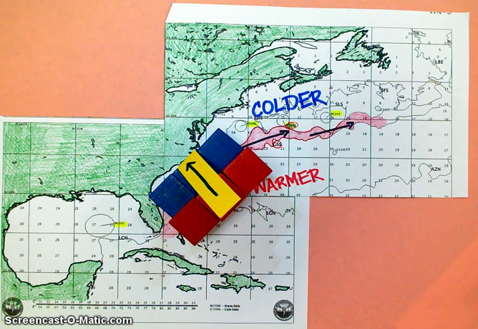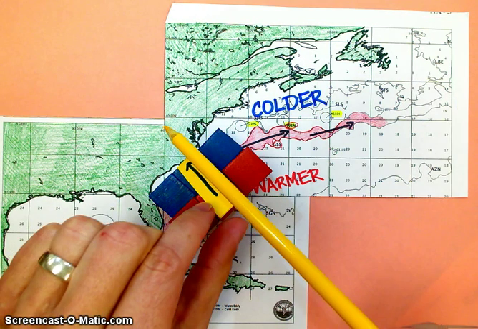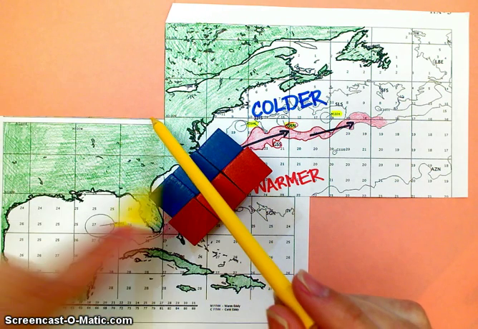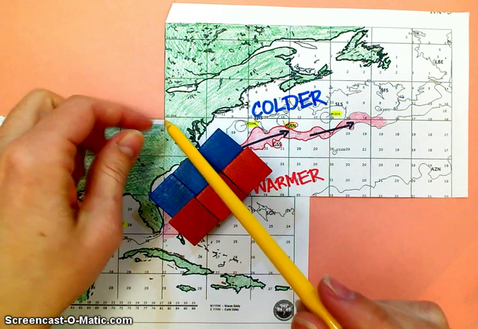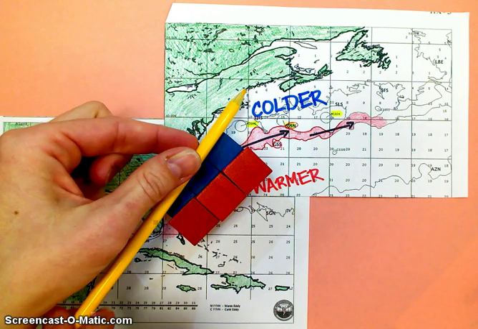It says rotate the pencil to the right to simulate the influence of the Coriolis effect and lay the pencil on the blue blocks. Okay, so I'm going to take my little arrow and do the little pencil trick. So it's pointing like this. And they say, all right, let it spin, but it's got to spin to the right due to the Coriolis effect.